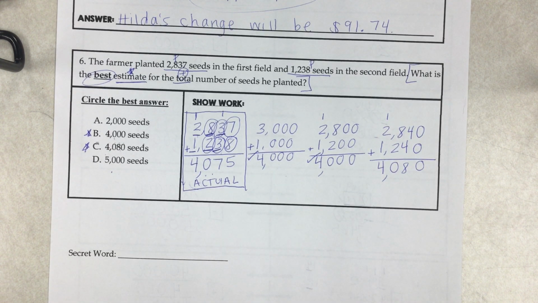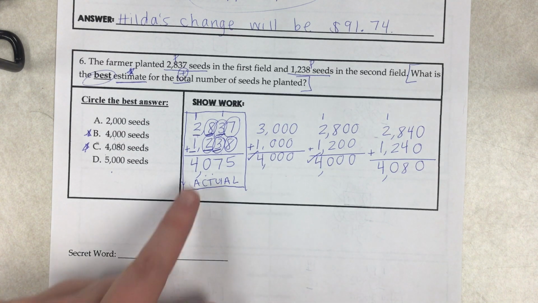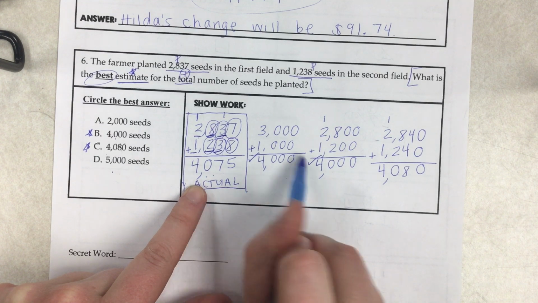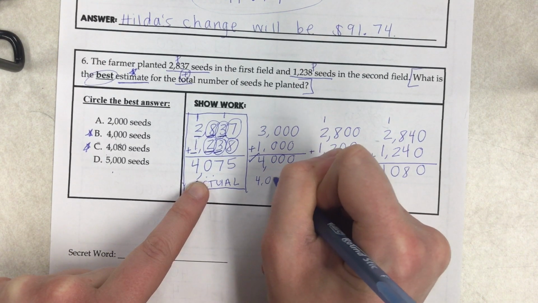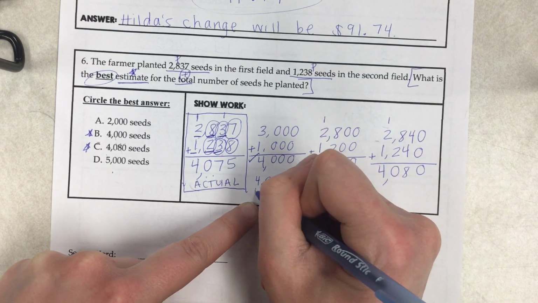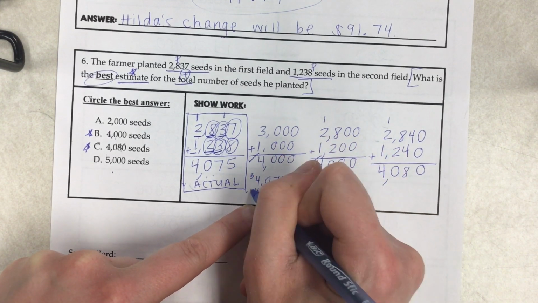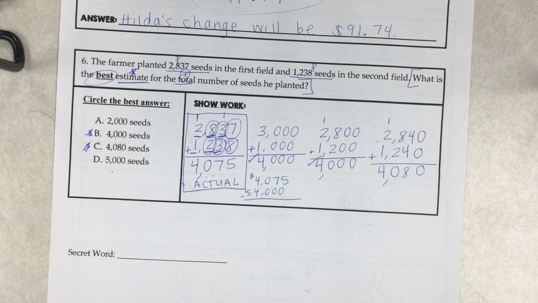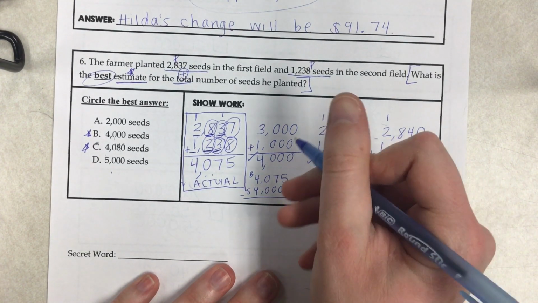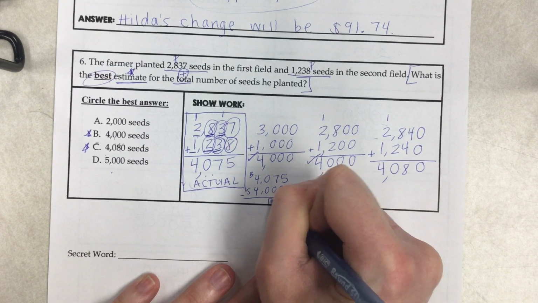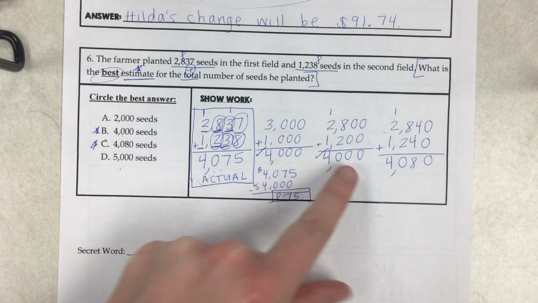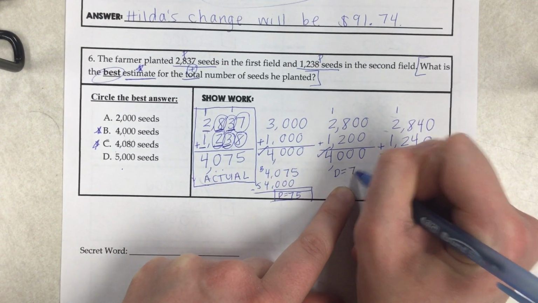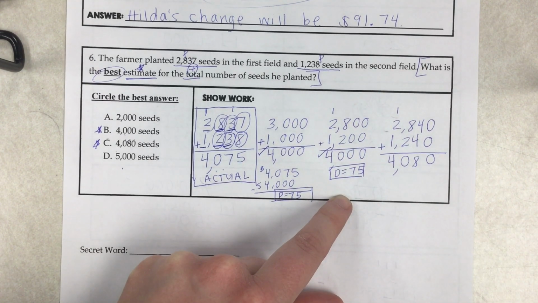If you're not sure which one is closer, pull out your calculator and start finding the difference between the actual answer and the estimated answer. So what I'm going to do for this, my actual answer is 4,075. My estimated answer is 4,000. So I'm going to put the bigger number minus the smaller number, you can just do that in your calculator. You don't have to do the actual work, but you're gonna get the difference is 75. So I'm gonna write D equals 75 right here. That's my difference. This number is the same, so I don't need to do the math again. I know the difference here is gonna equal 75, so I'm good with that.